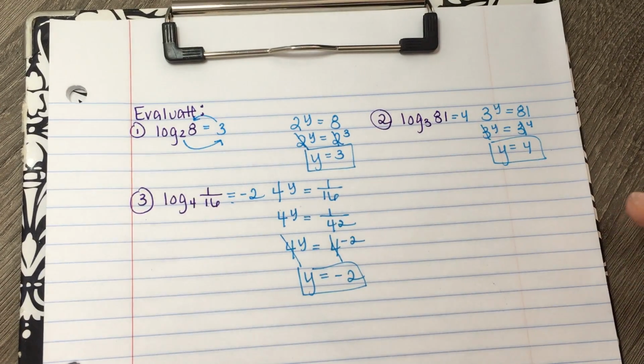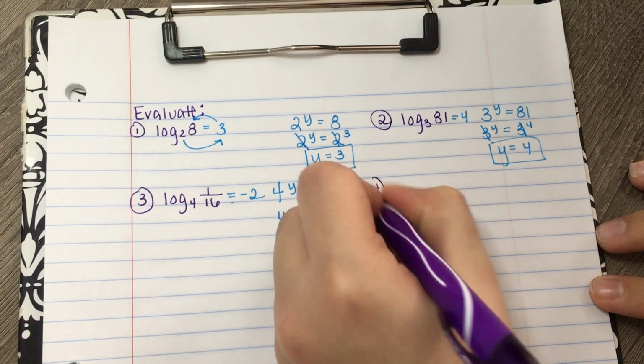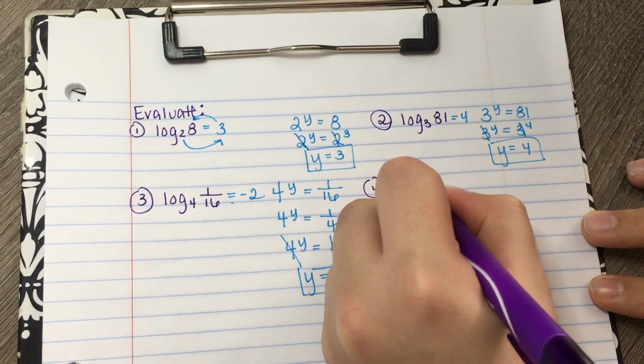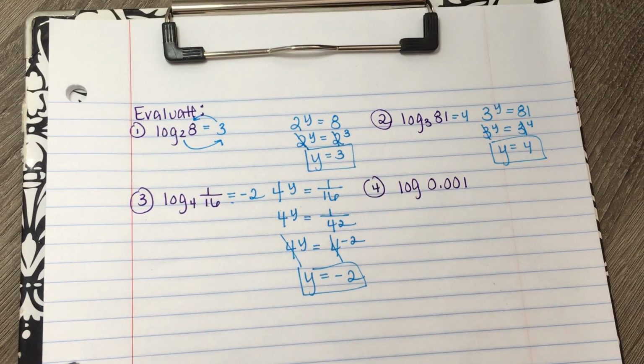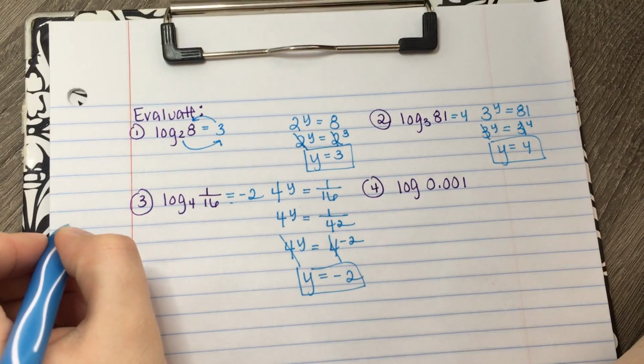And then I just have one more for you, and it's going to be a common log problem, 0.001. And the powers of 10 follow how many zeros it has.